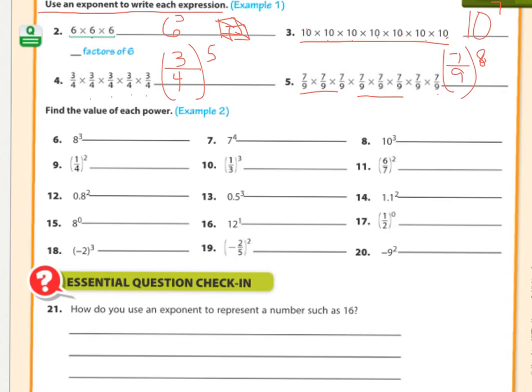Okay, let's do a few of these examples. Number 8, and we're finding the value. That means what that equals. 10 to the 3rd power, really super easy. I'm going to show you. Just put a 1, and then if there's the exponent of 3, you're going to put 3 zeros. So that equals 1,000.